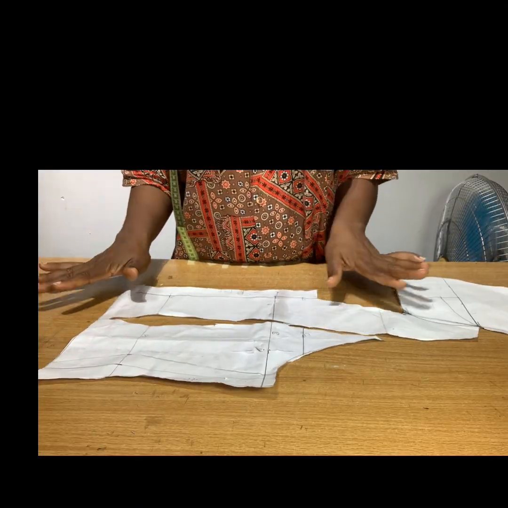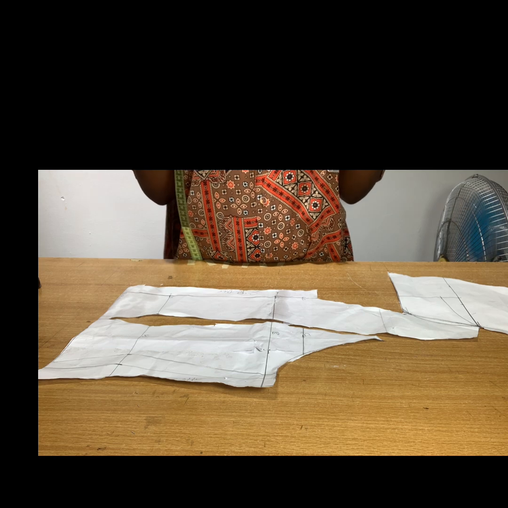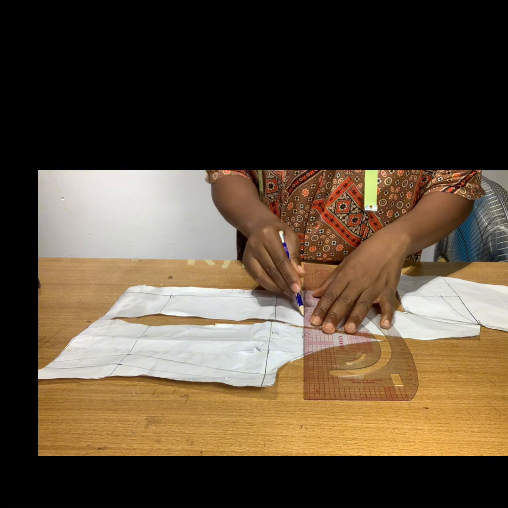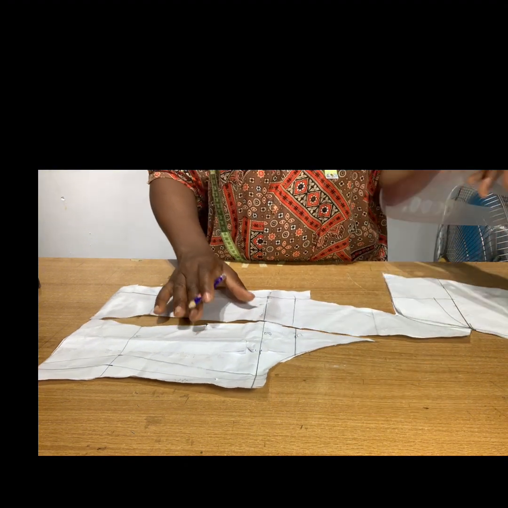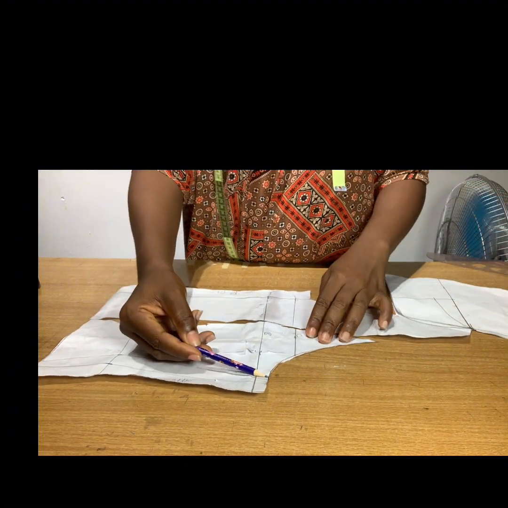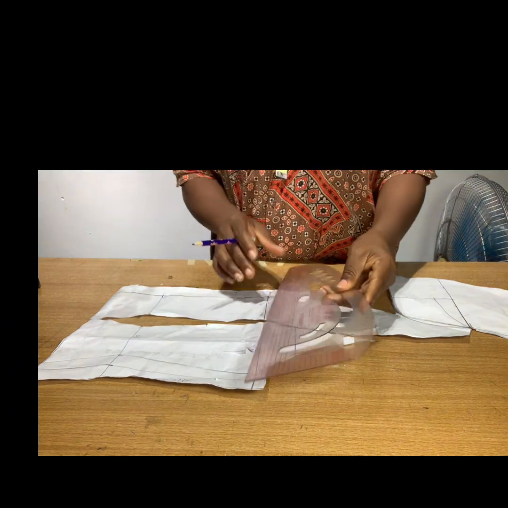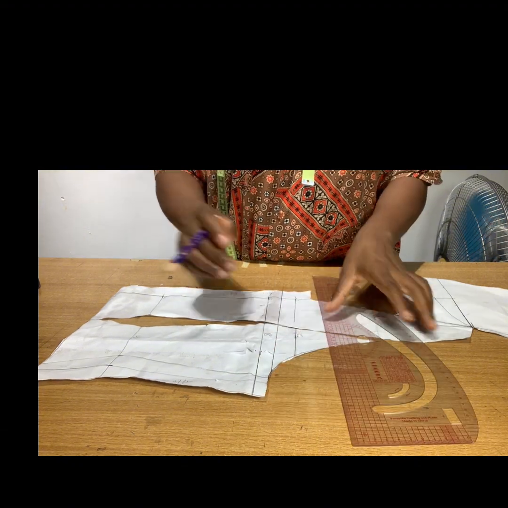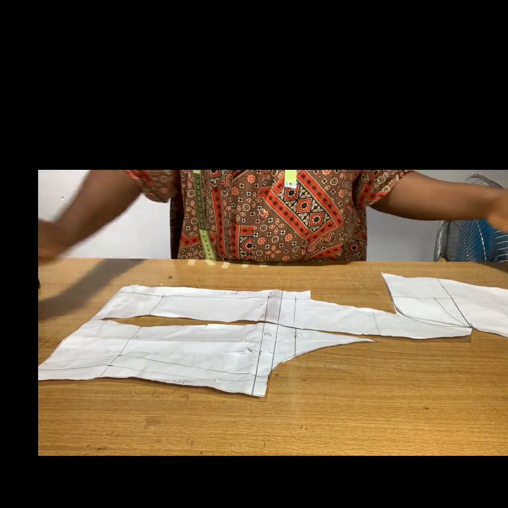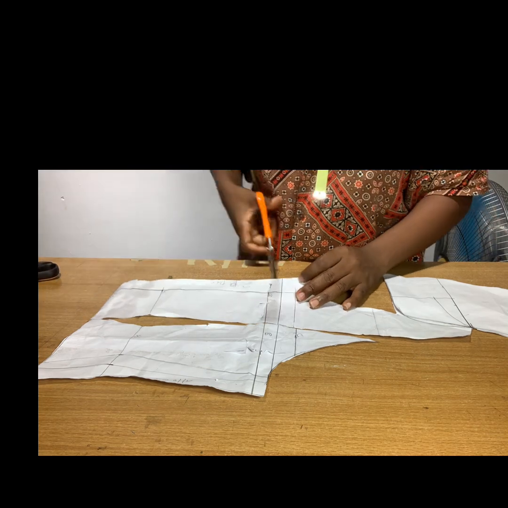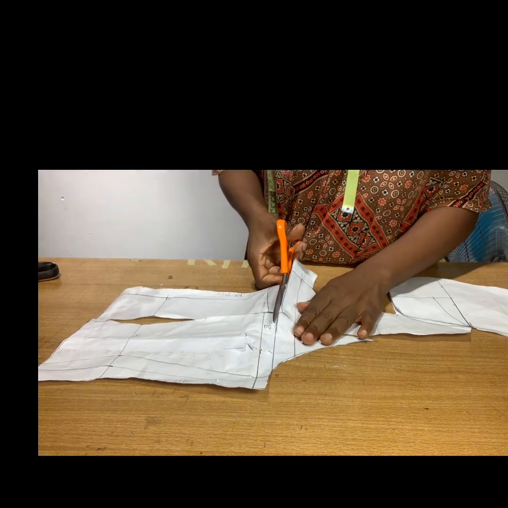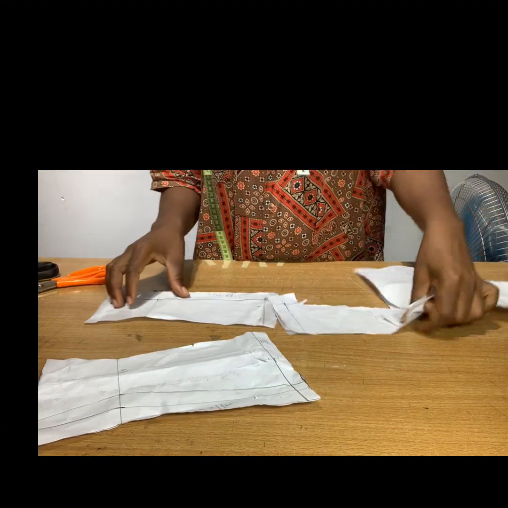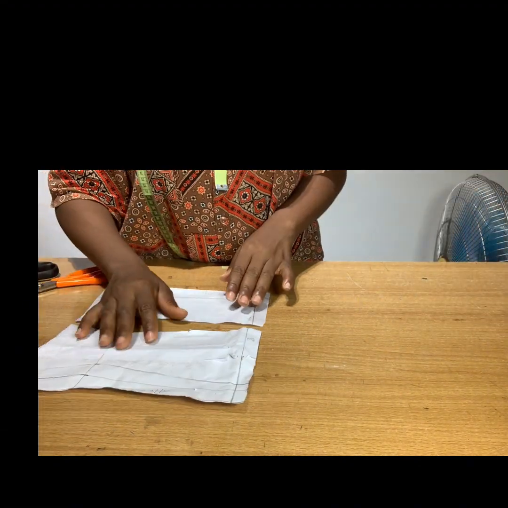So let's draft the back. I want the back and the front to align at the armhole area. So I'm just going to do like this. You see how my pencil is? I'm going to take it straight like this from the armhole and cut out. Very simple, the back is very simple. So I'm cutting out like this. That means I will no longer need the upper side. This part I don't need. I only need this place.